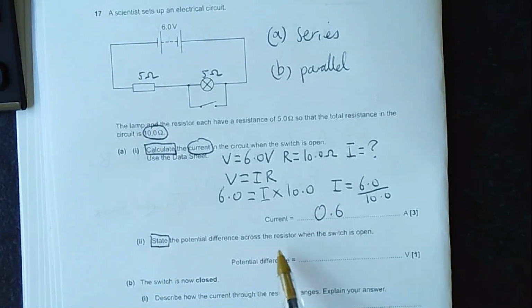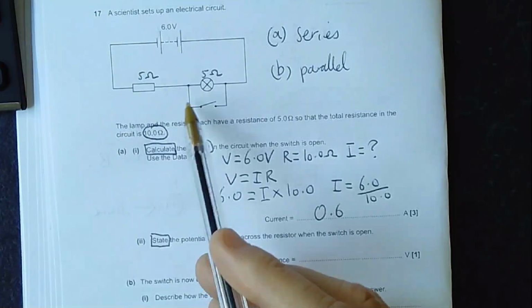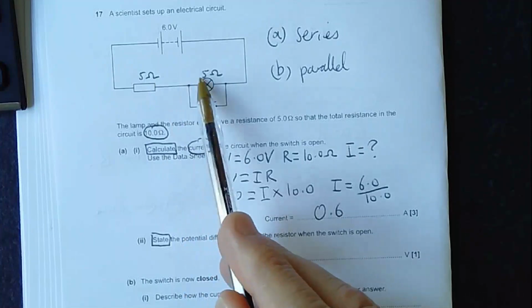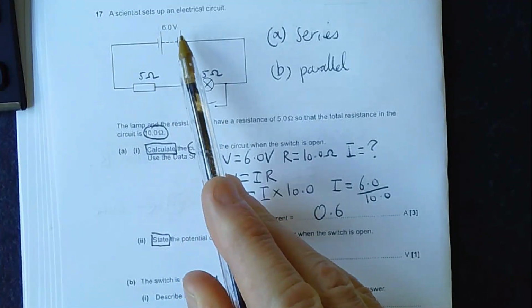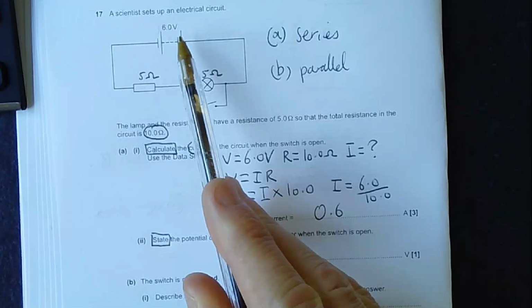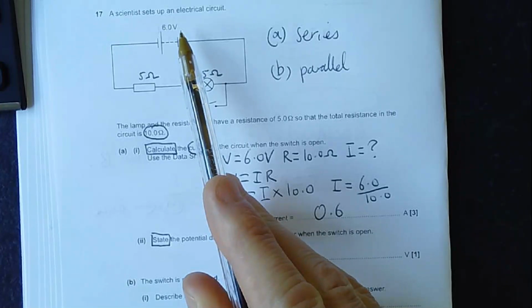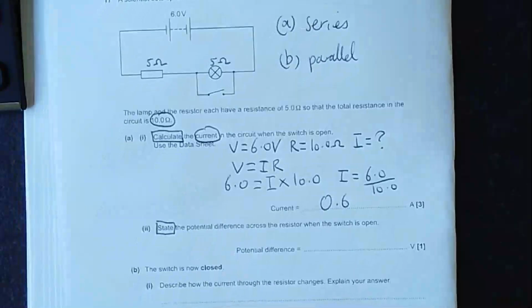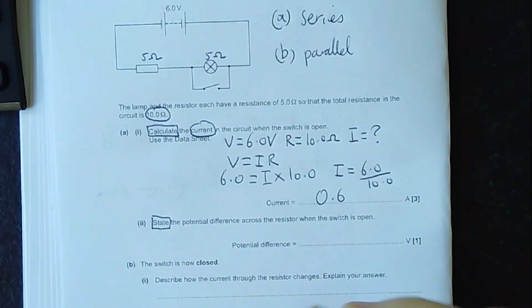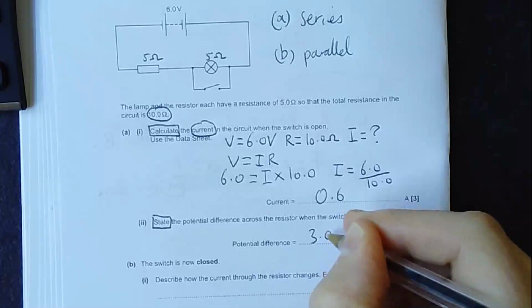So, state the potential difference across the resistor when the switch is open. When the switch is open, these two components are going to share that potential difference evenly. So it's going to be half of 6 volts on each. So the potential difference across the resistor will be 3 volts. Okay.